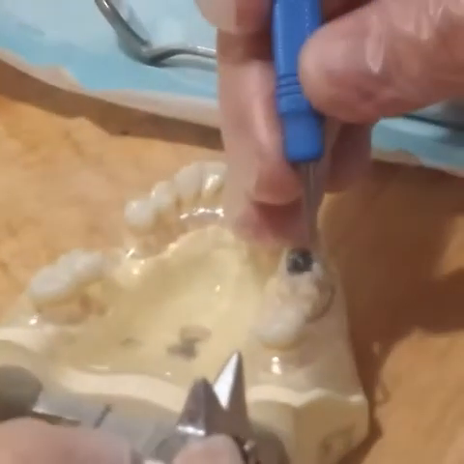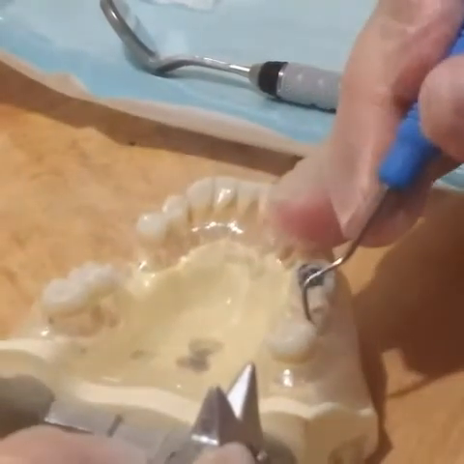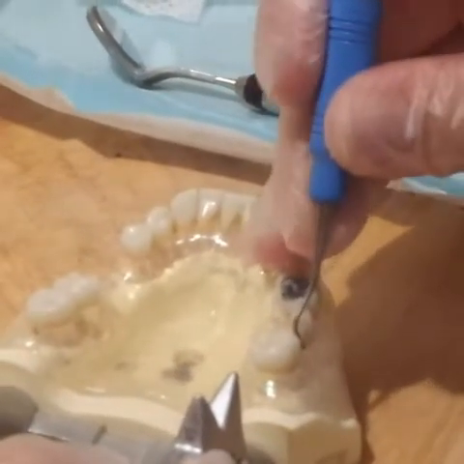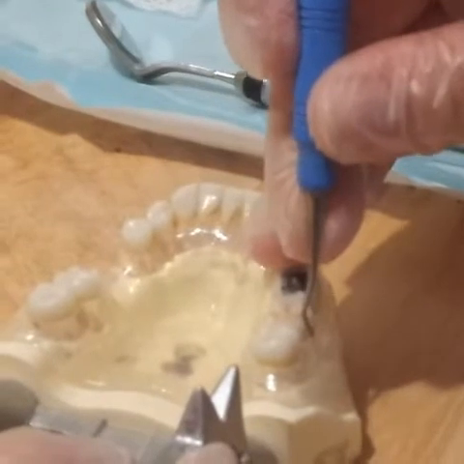If you do not locate any calculus, continue using the same technique in sequence and move to the next tooth.